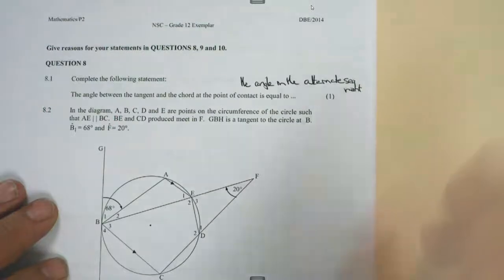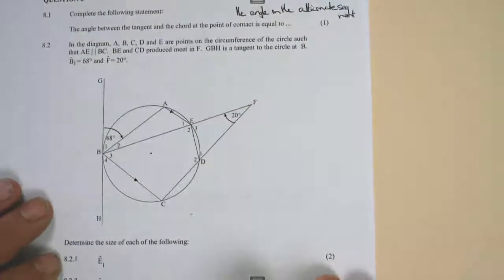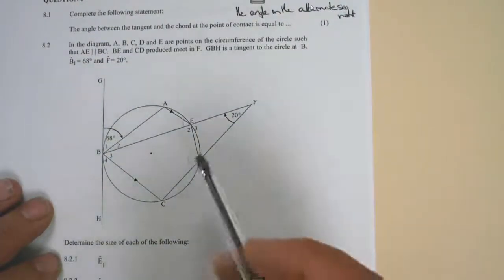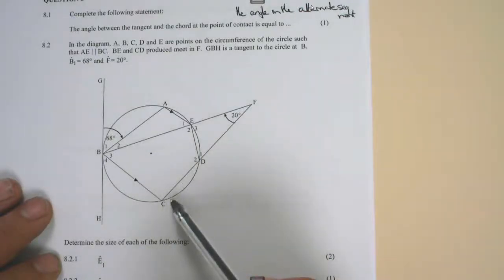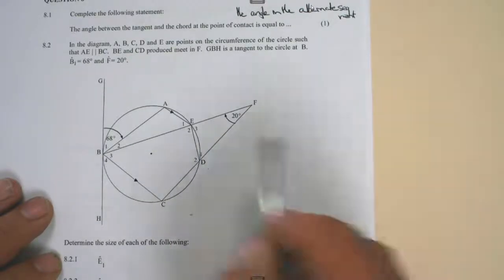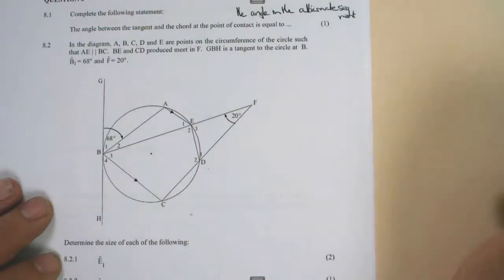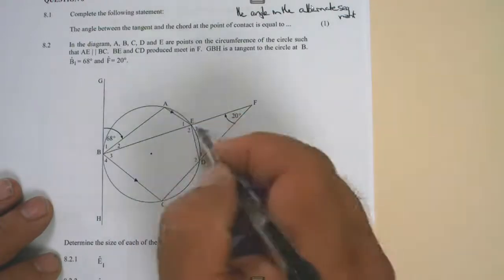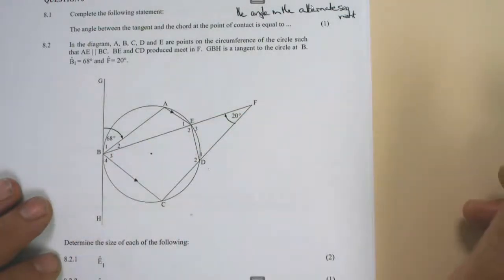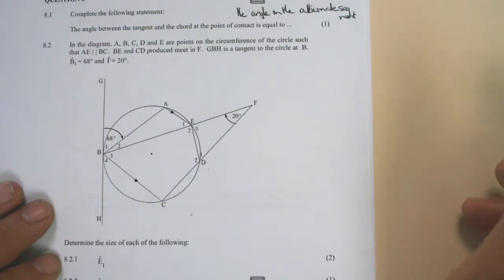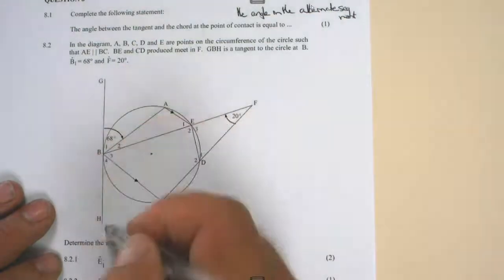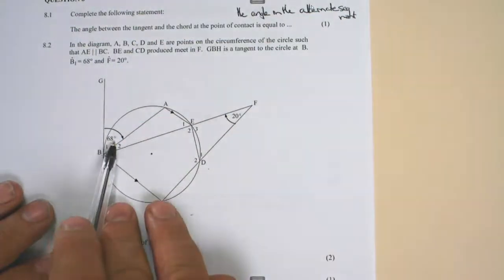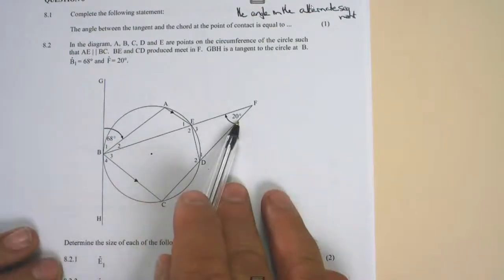Right. The next one, in the diagram, A, B, C, D, and E are points on the circumference of the circle such that AE is parallel to BC, BE and CD meet in F, and GBH is a tangent to the circle. B1 is 68 degrees and F is equal to 20 degrees.